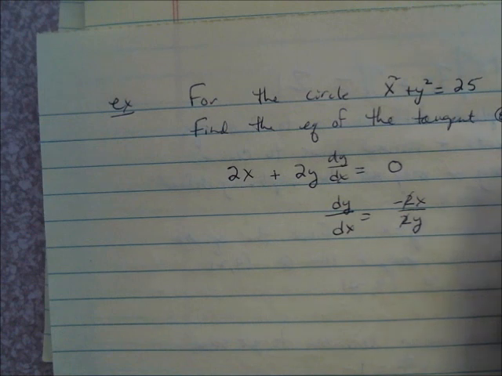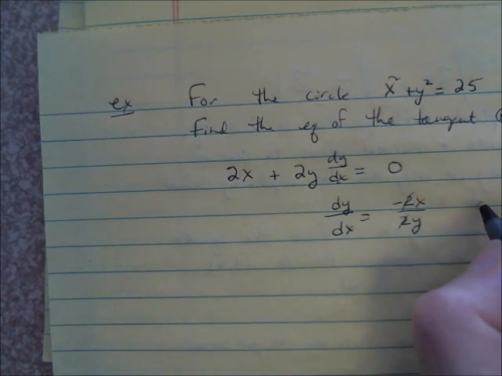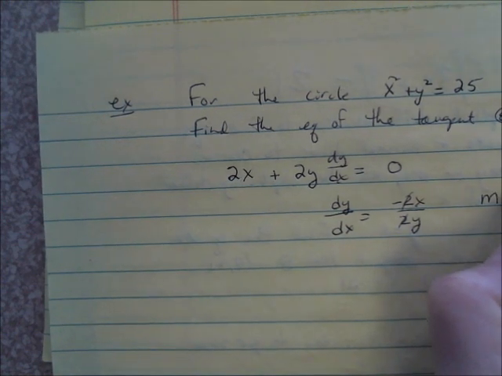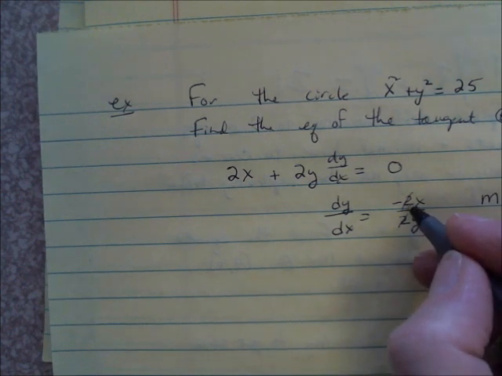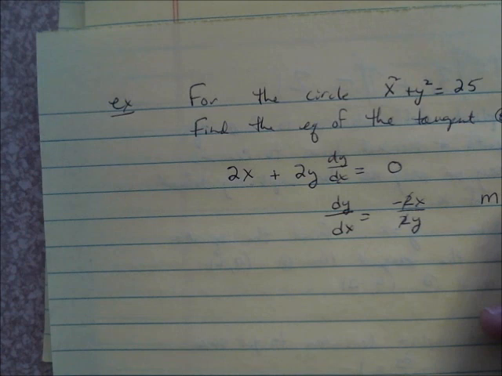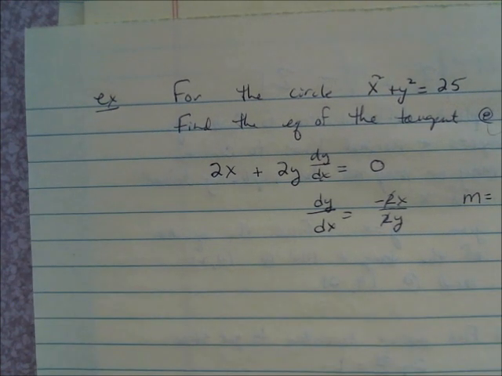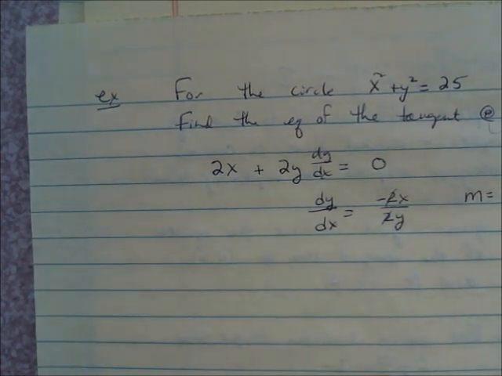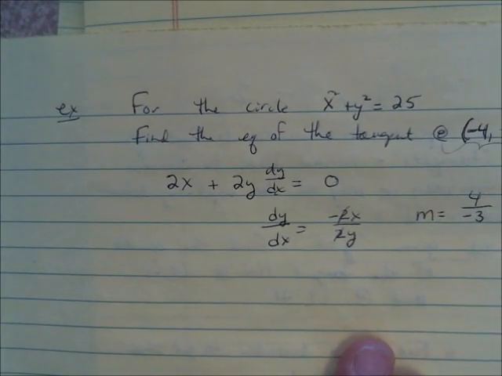So let's take this point here, (-4, -3), and calculate the slope. The slope is negative 4 over negative 3. So the slope is negative 4/3. And let's see if that really makes any sense if we take a look at this graphically.